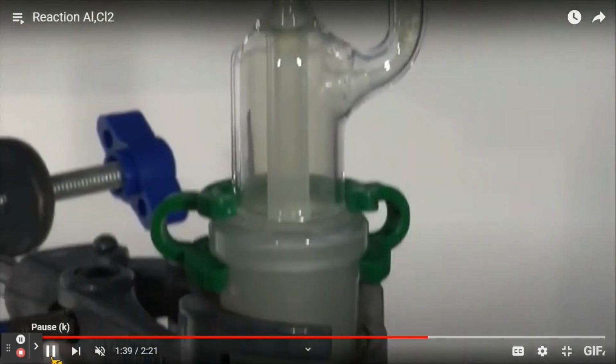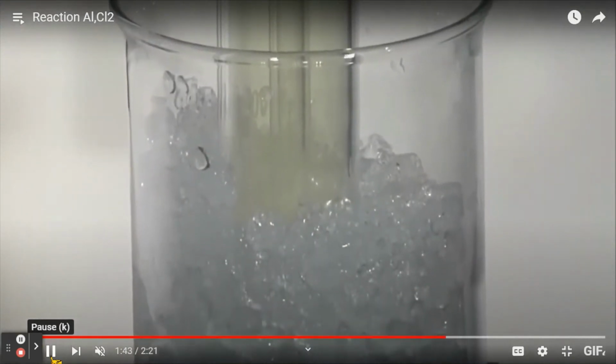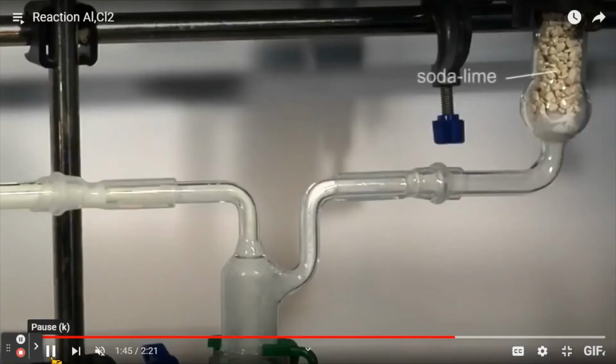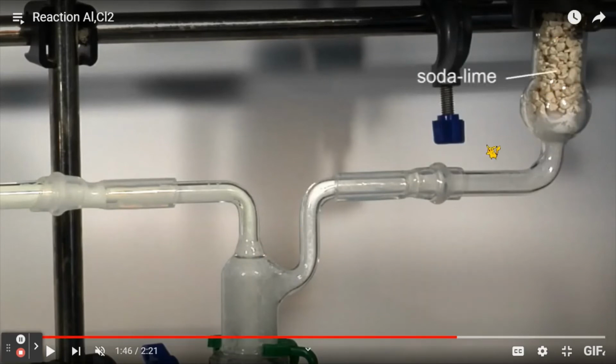So this volatile substance, you can actually see that this is after that glass tube, and what they have done is they've used soda lime to keep everything completely dry so that the aluminium chloride does not react at all. So this would be the outlet for the chlorine.